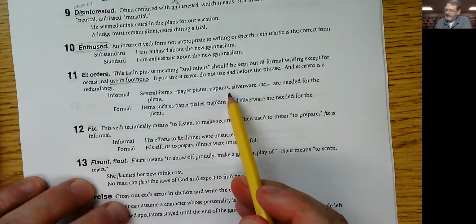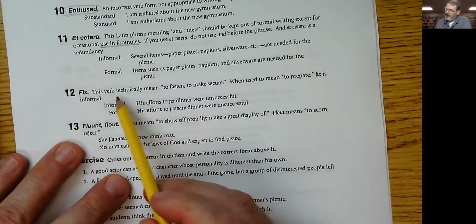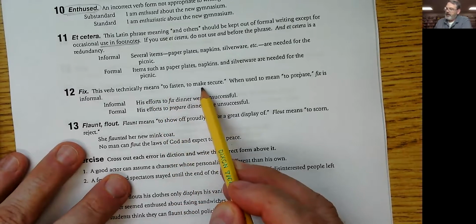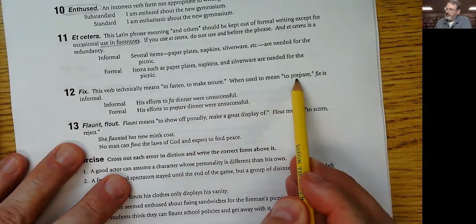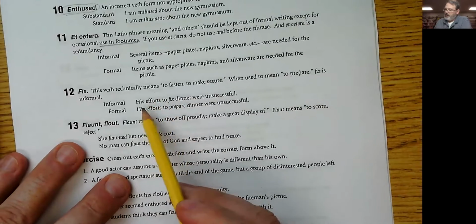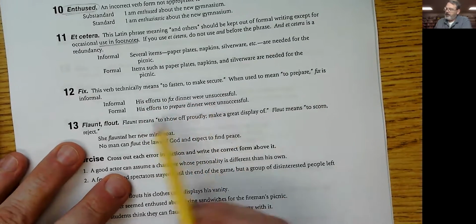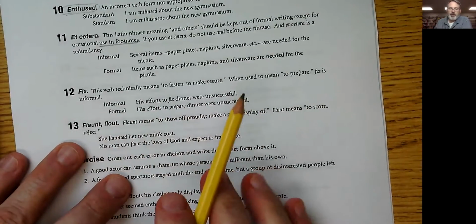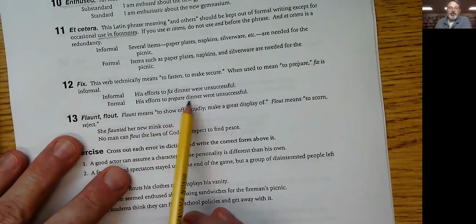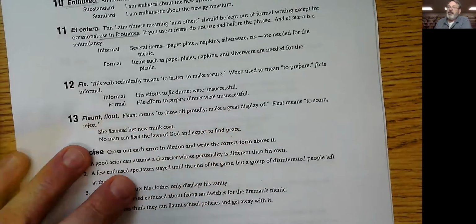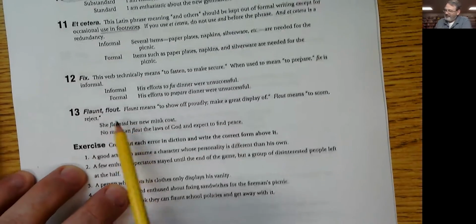For formal writing. Fix. This verb technically means to fasten or to make secure. When used to mean to prepare, fix is informal. His efforts to fix dinner were unsuccessful. That is not appropriate for formal writing. His efforts to prepare dinner were unsuccessful. That is appropriate for formal writing.